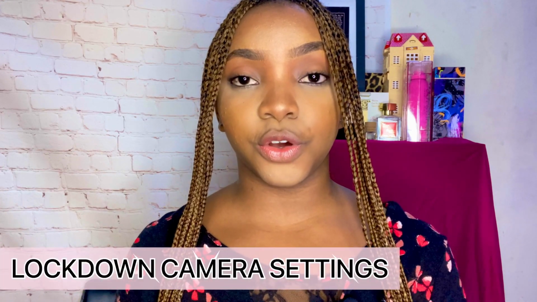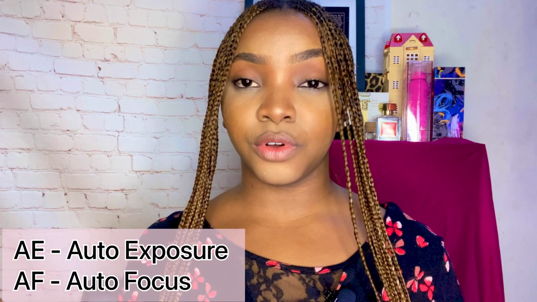You need to lock your camera settings. There's a way you can do it. When you're about to record your video, tap your face where it is going to be showing, and you'll see a yellowish, goldish square pop up, and you can increase or reduce it depending on how you want the exposure to be. Then hold it for a little longer. You see AE and AF lock, which means auto exposure and auto focus lock. I'm going to explain that to you.